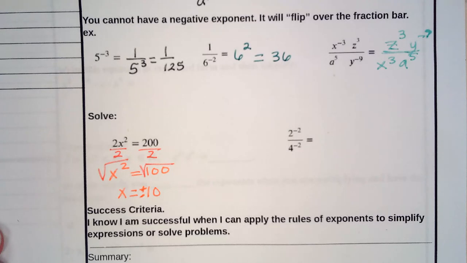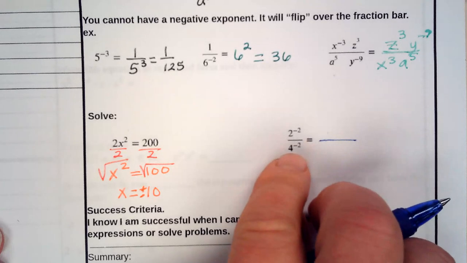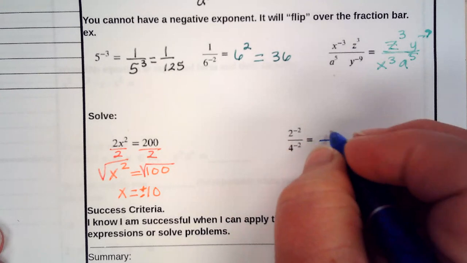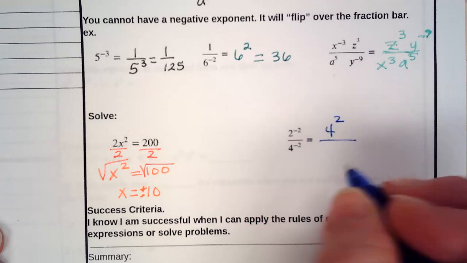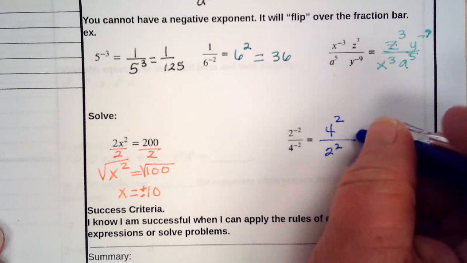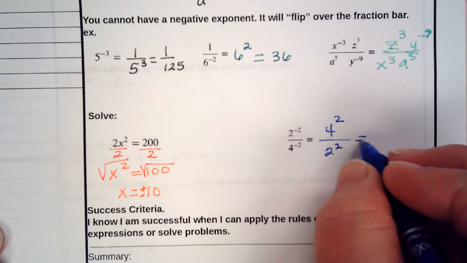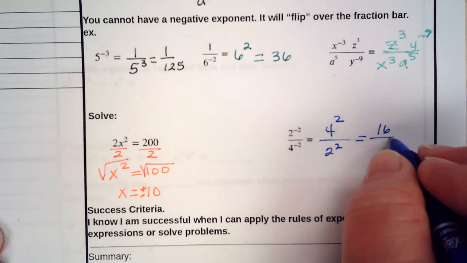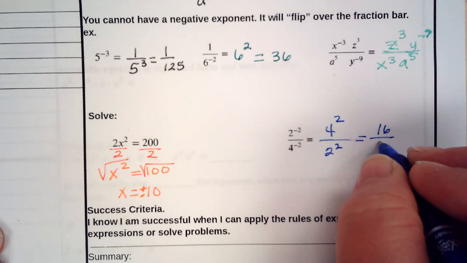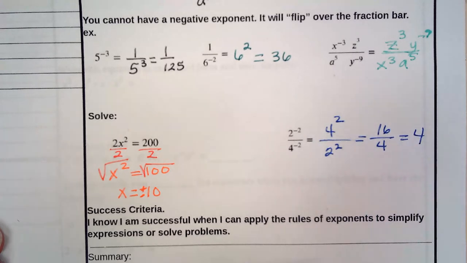Okay, let's look at the next one. These are both going to flip to the other side of your fraction bar. 4 squared comes up here, 2 squared is down here. I can now simplify. 4 squared is 16 divided by 2 squared is 4. 16 divided by 4 is 4, and we are done.